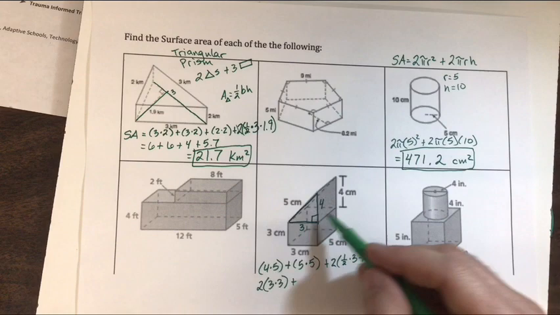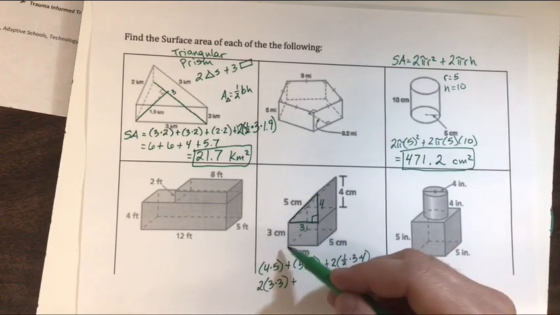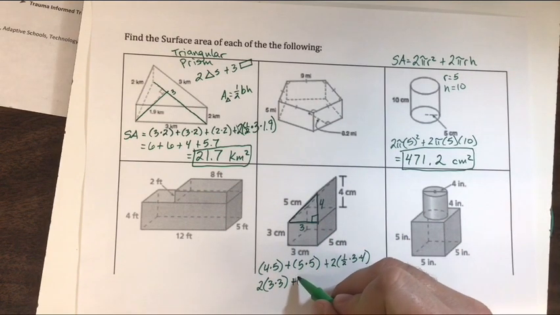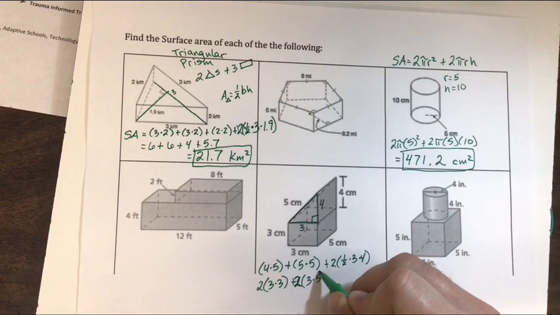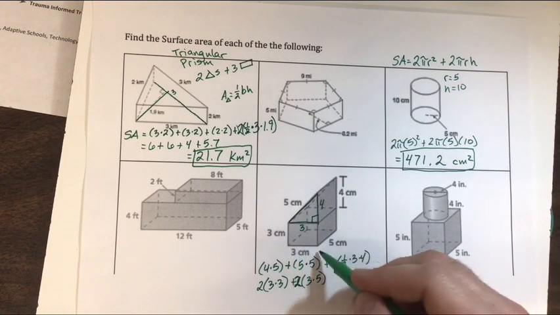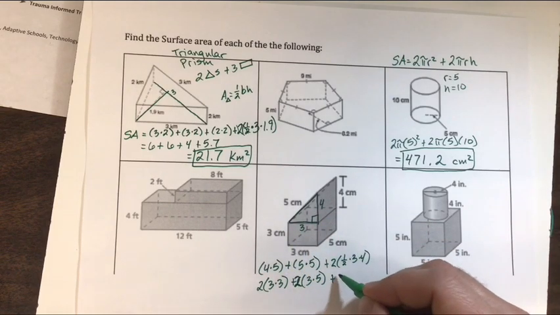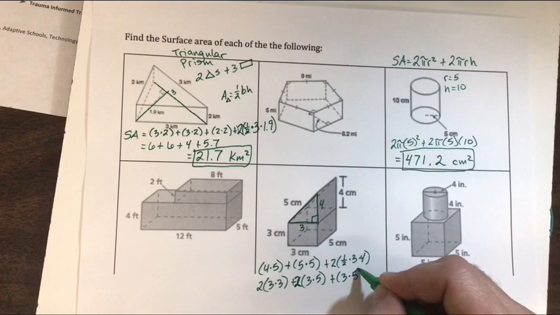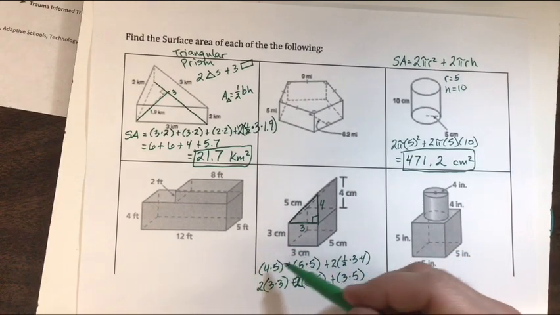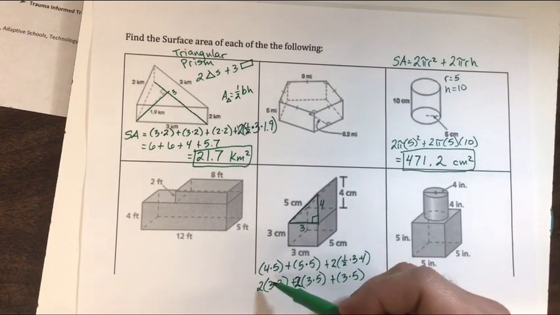Then I have 2 of these on the left and the right that are 3 by 5. 2 times 3 times 5. And then I only have 1 of the 3 by 5s on the bottom. The top, again, is covered up.